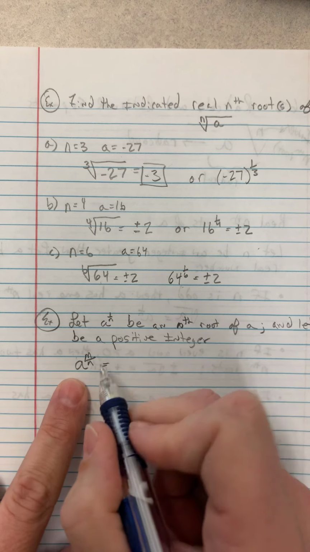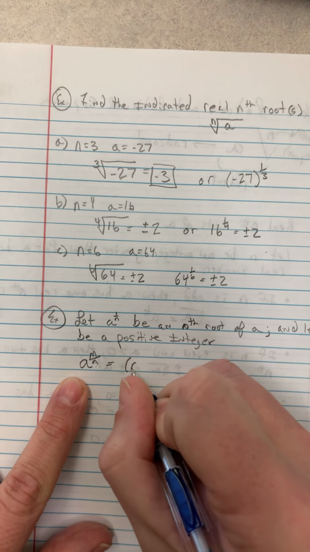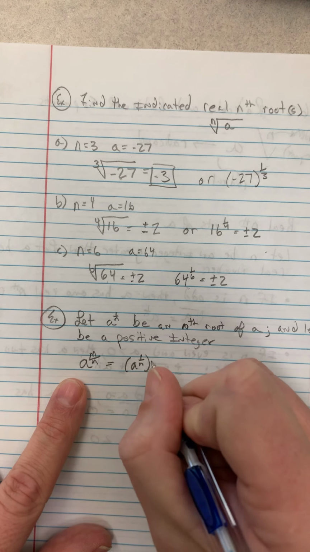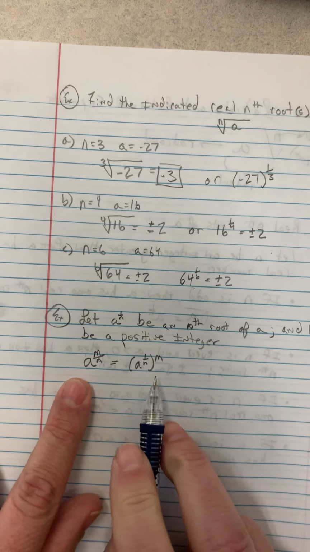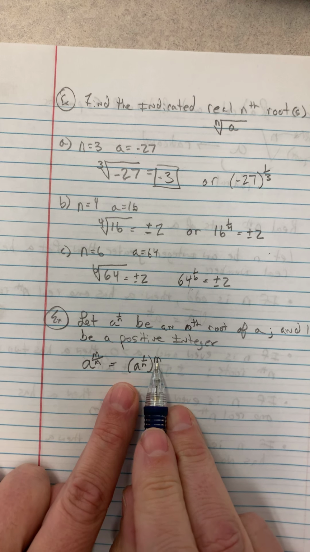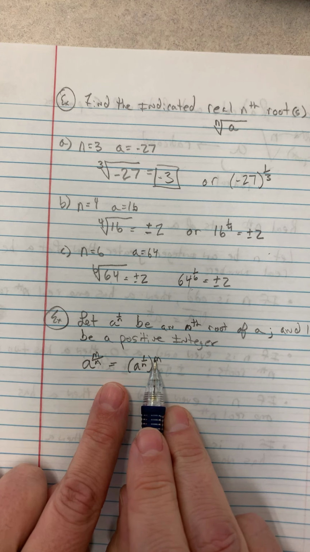So remember, this is my index. This is really a to the 1/n raised to the m power. And this is where rules of exponents come in. You have a power to a power. You would multiply exponents. To multiply exponents, I multiply straight across. 1 times m is m.